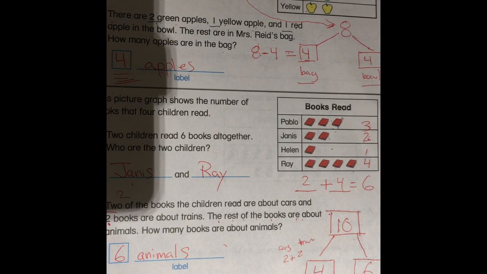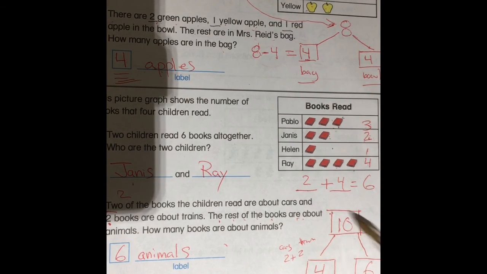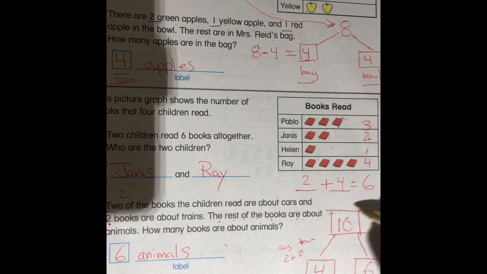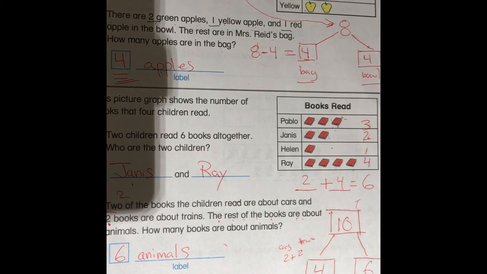Again, number 8, we're using the total amount of books. Once again, 2 of the books the children read are about cars and 2 books are about trains. The rest of the books are about animals. How many books are about animals? So I first had to get my total number of books, so I had to go to the graph here and say 1, 2, 3, 4, 5, 6, 7, 8, 9, 10. That's where I'm getting my total number of books.